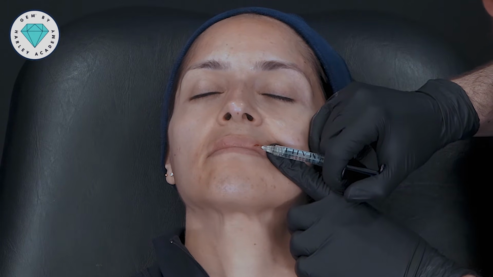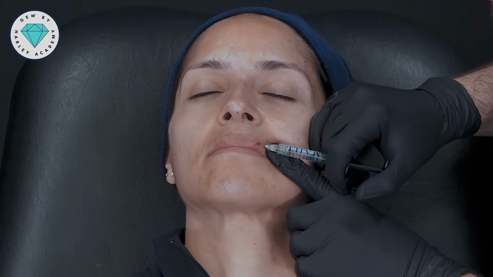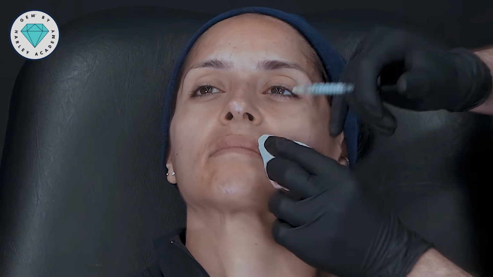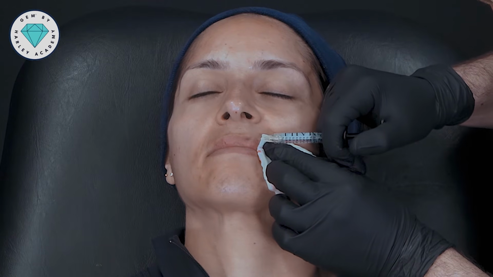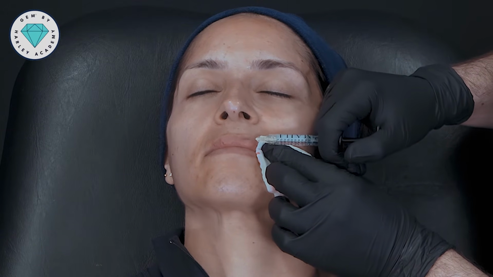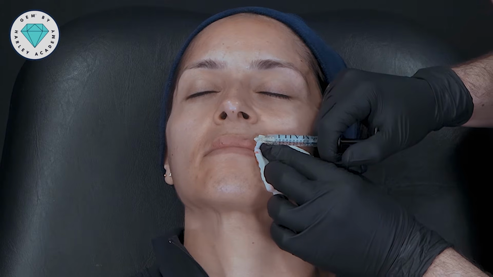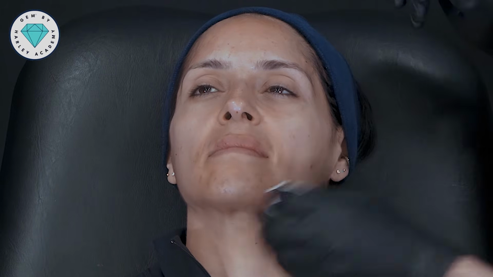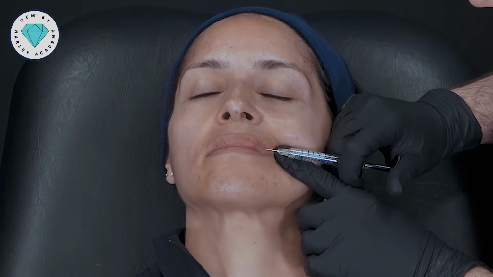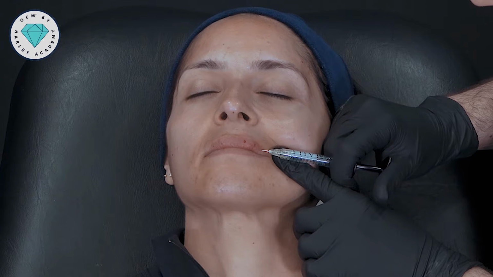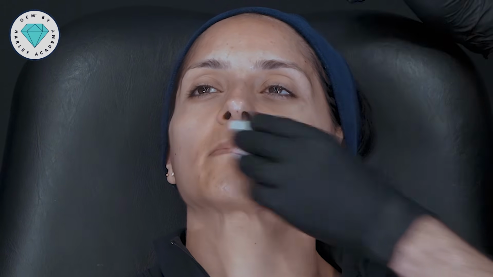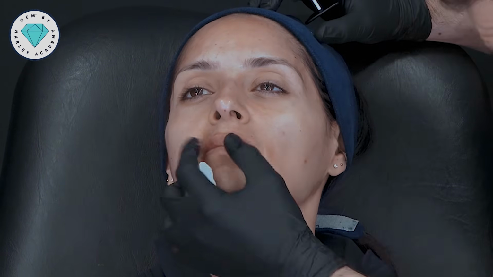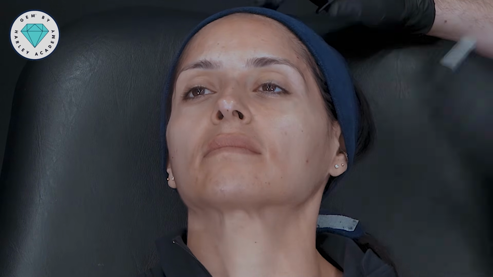Remember with the lips that the major vessels live usually behind the orbicularis oris muscle, and so this injection, even though I'm doing a bolus like this, I'm conscious that my depth is still in front of muscle. That's really, really important. We don't want to do this deep in the lips. So for me now, it's really kind of helped to balance the upper lip with the lower lip.